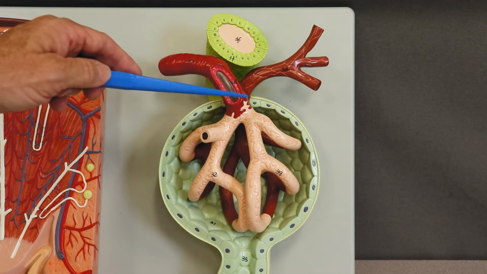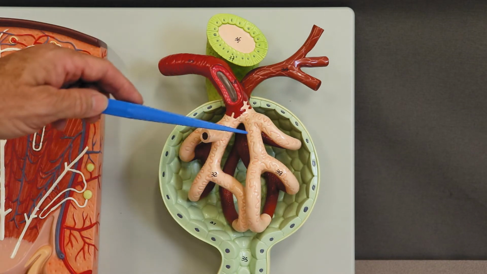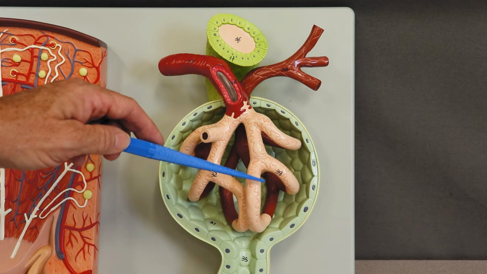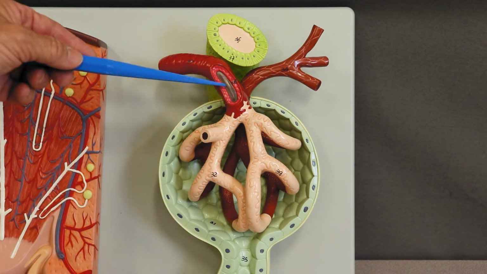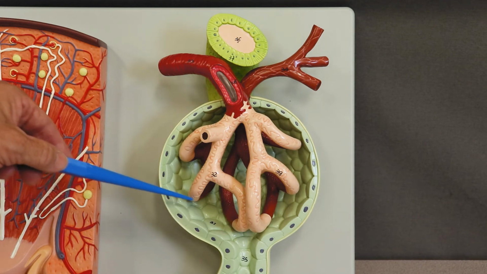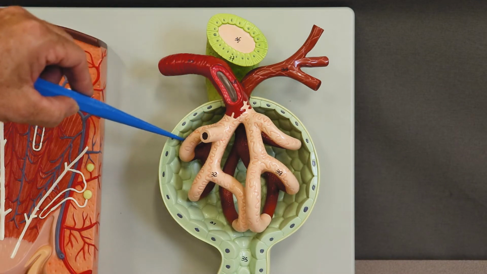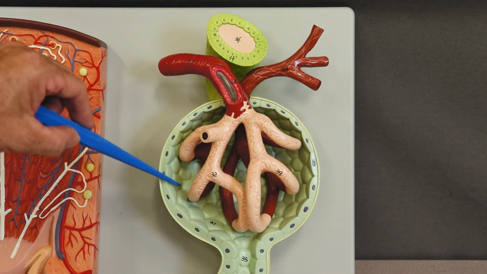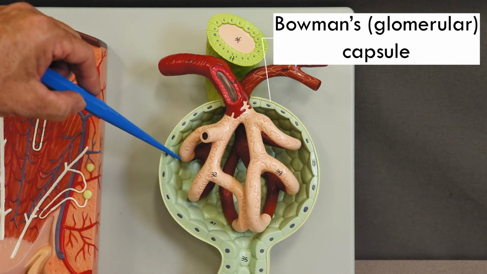So blood will come here and be filtered through these capillary walls into this beginning portion of the nephron, and we'll zero in on the nephron in a later video. This beginning portion of the nephron is called the glomerular capsule or Bowman's capsule.